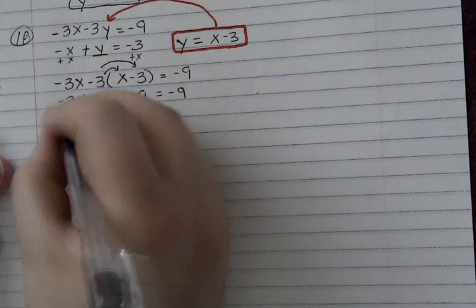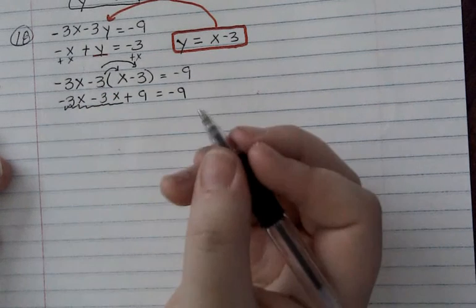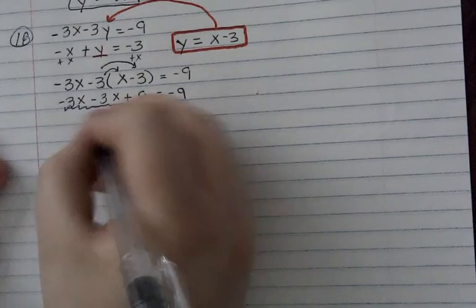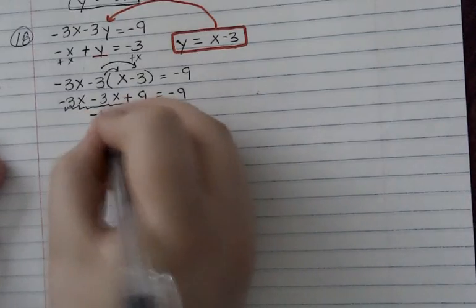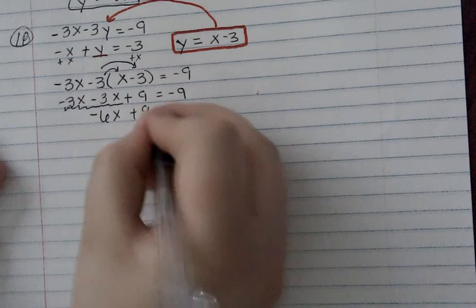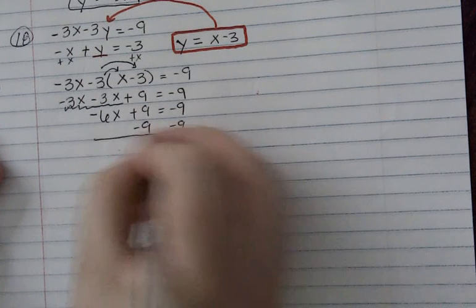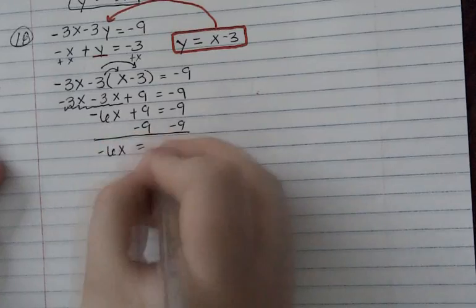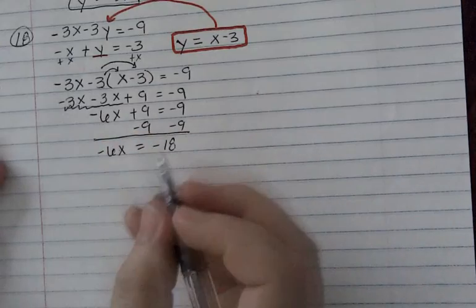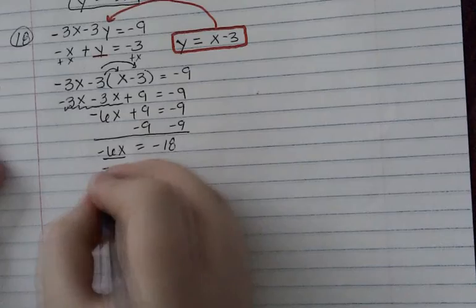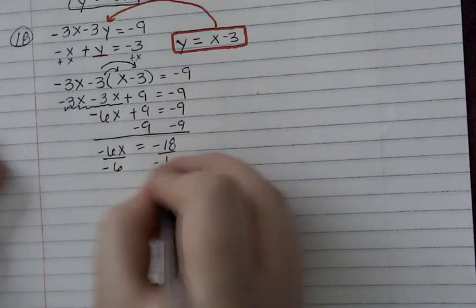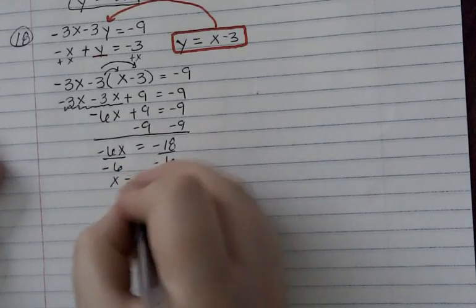Now I'm going to combine my like terms. Negative 3x minus 3x is negative 6x. Subtract 9 from each side to get negative 6x equals negative 18. Then I'm going to divide both sides by negative 6 to get x equals a positive 3.